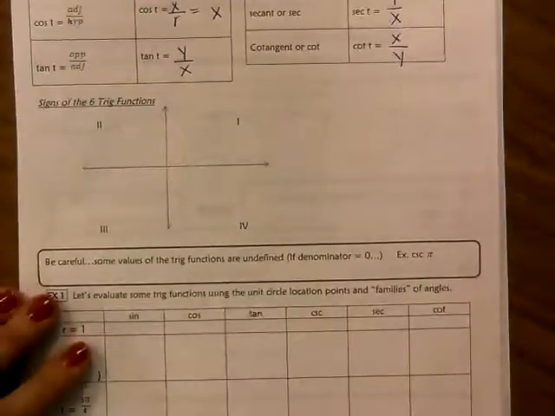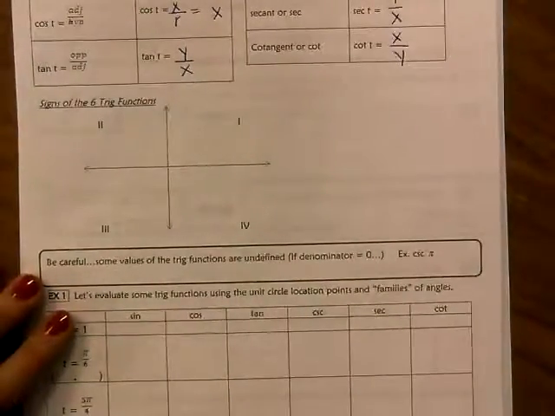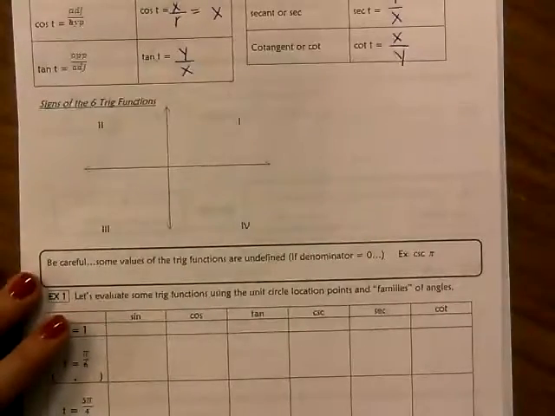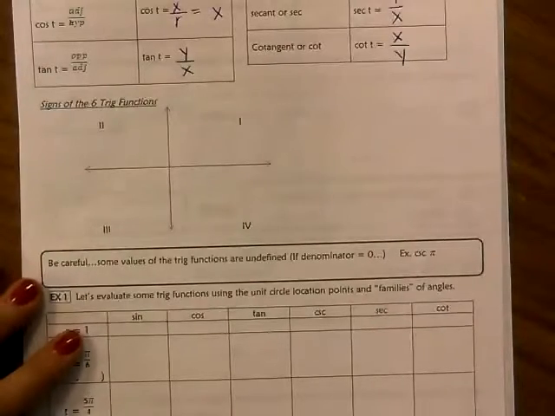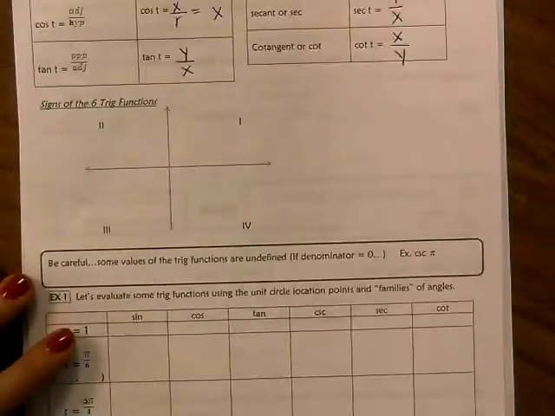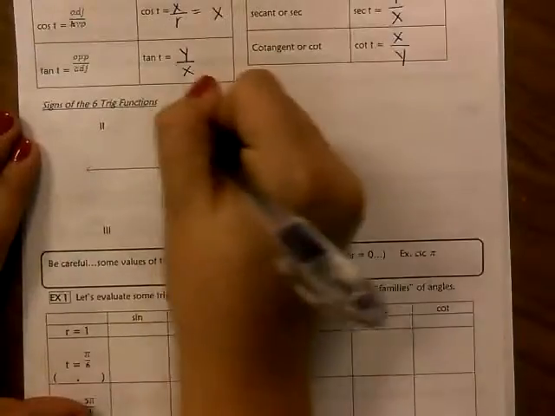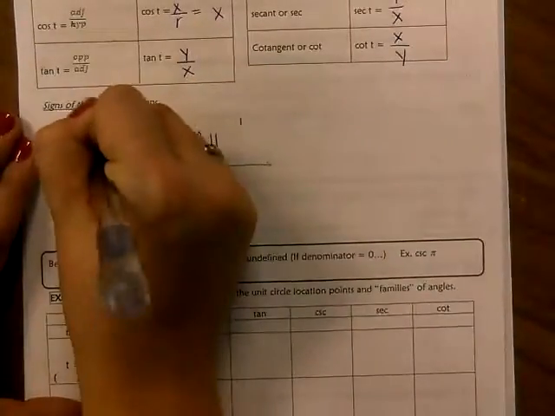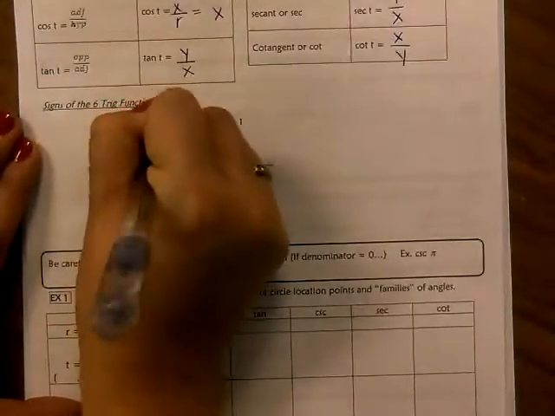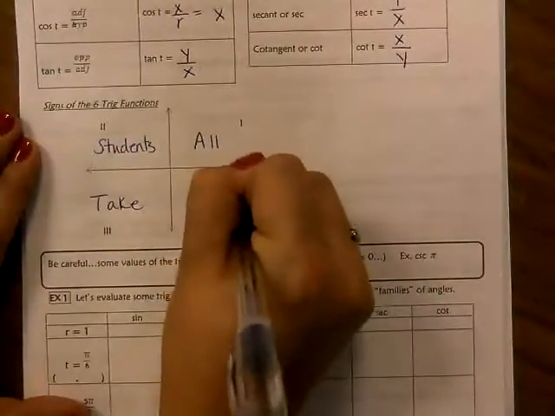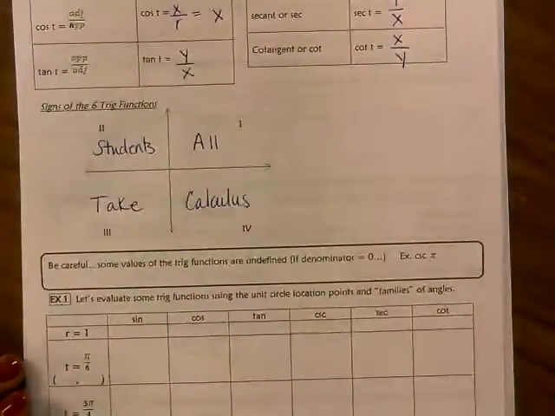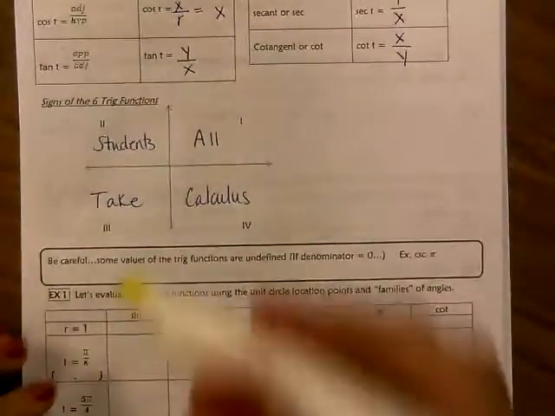Okay, so on your unit circle, there was a thing that talked about positive and negative signs. So we're going to talk about the signs of all of these trig functions. So have you guys ever heard the phrase like all students take calculus? Did you guys learn that last year? No, maybe not. Okay, it's okay if you didn't. All students take calculus, which is really a lie, but it's okay. For our purposes, we're just going to go with it, okay?